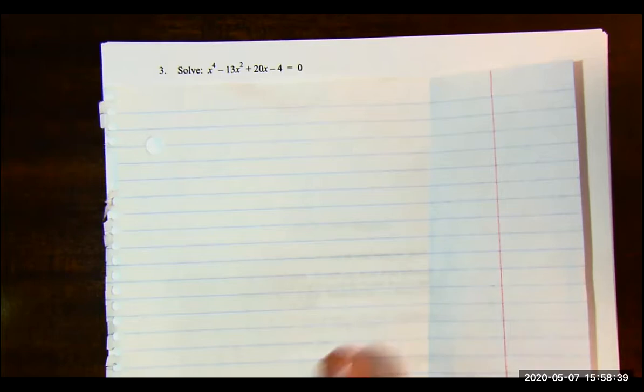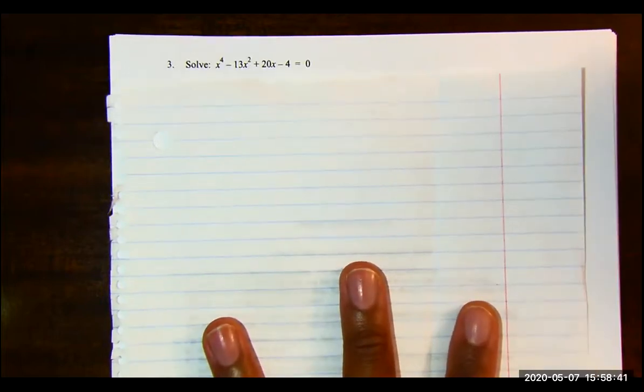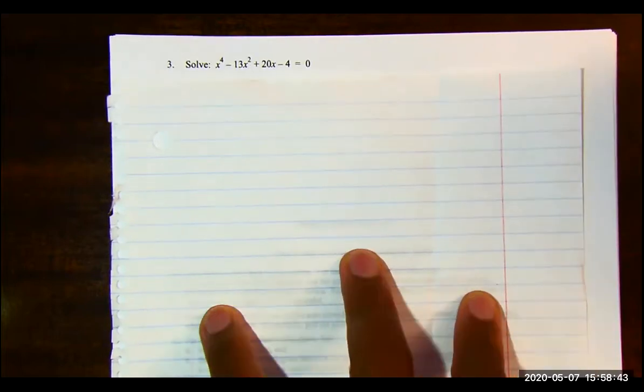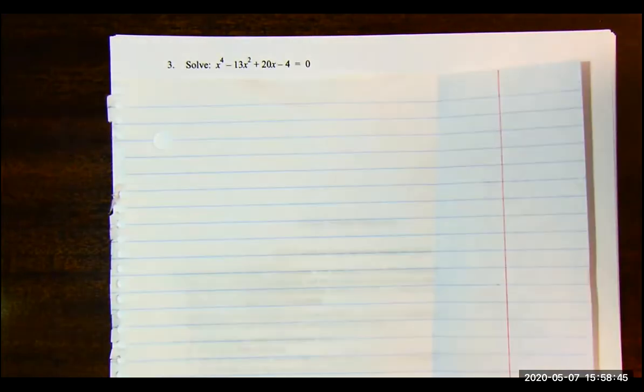I decided to work another problem 3 for you as well, just in case. This is a situation where you would end up with a multiplicity of 2. So let's get started, shall we?